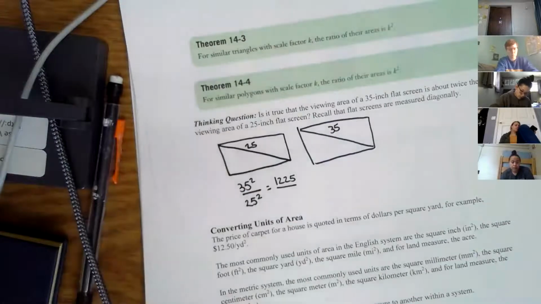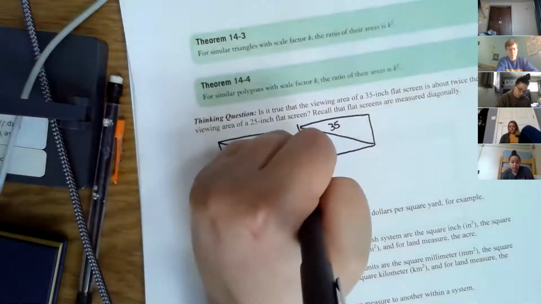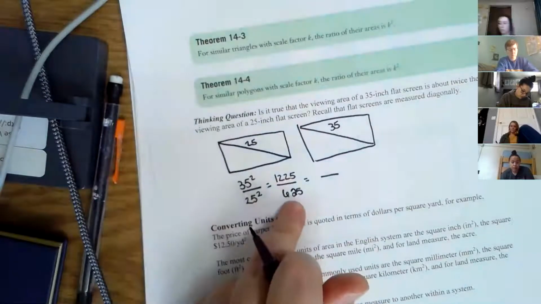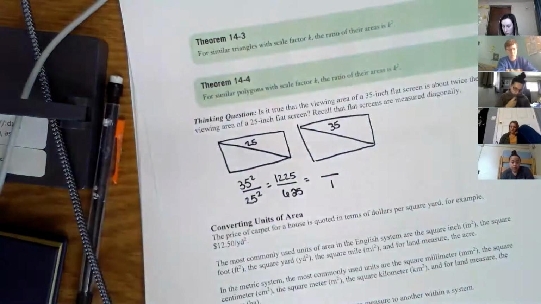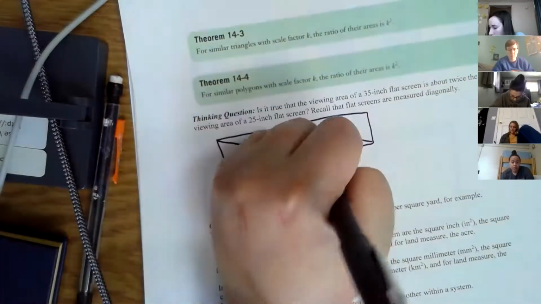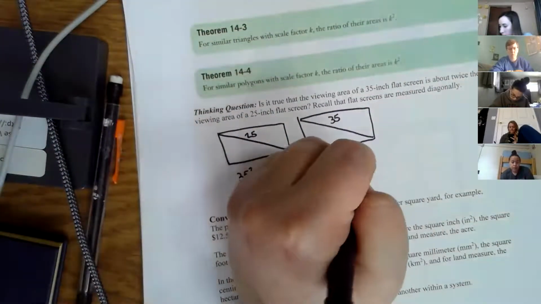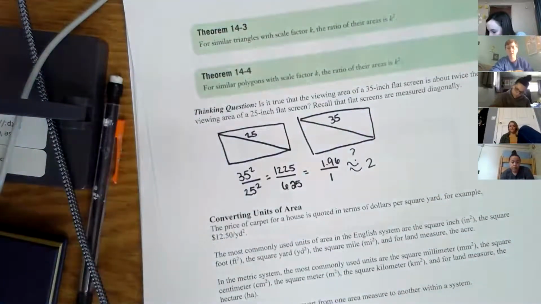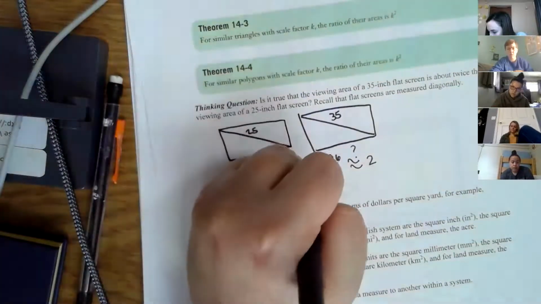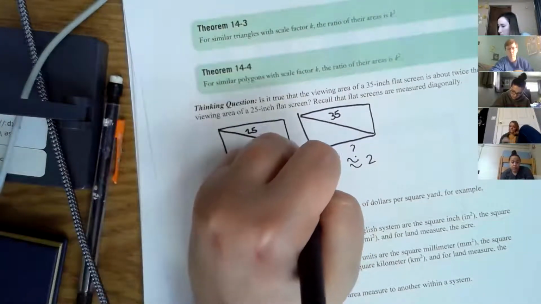And 25 squared is 625. If I divide each of these numbers by 625, that becomes a 1. And what's 1225 divided by 625? 1.96. Is that about 2? Yes, it is about 2.